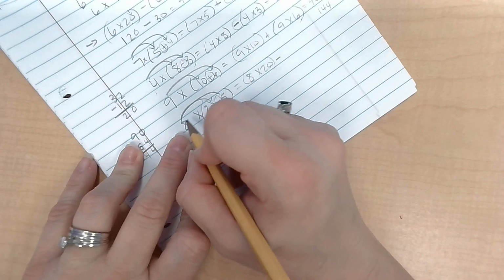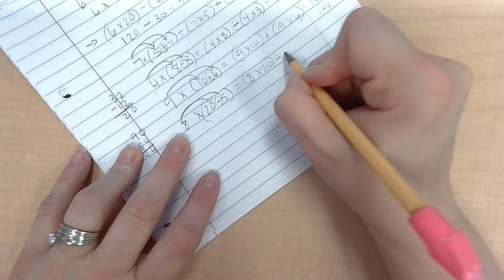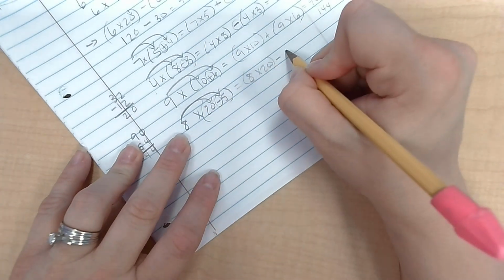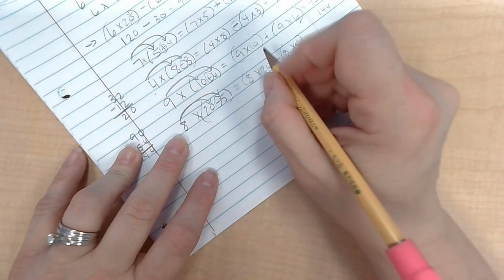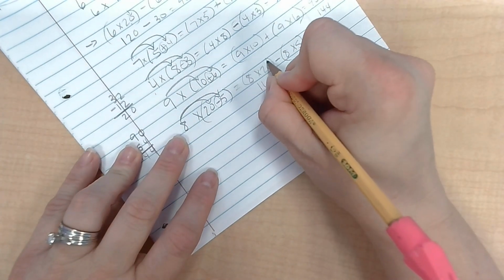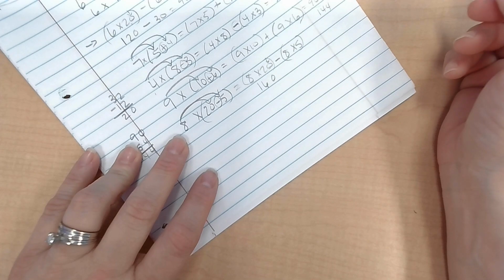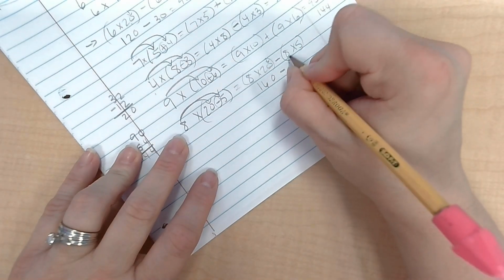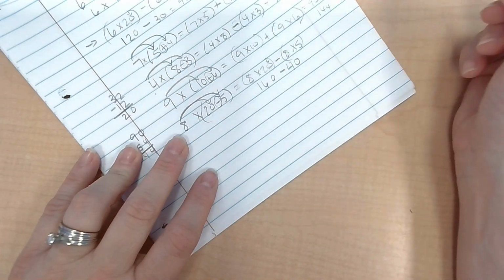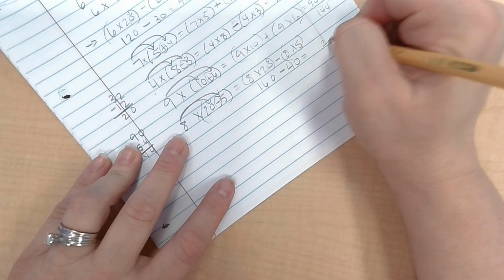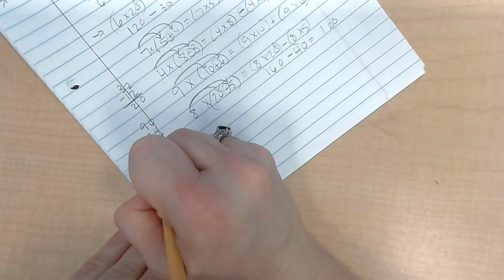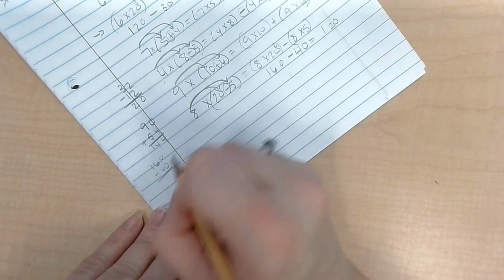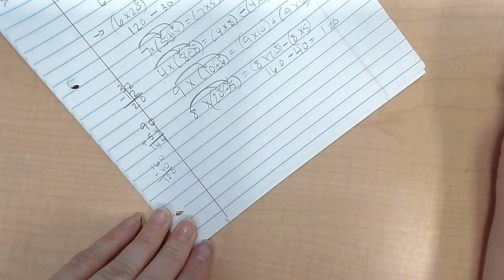Throws me off sometimes. 8 times 20 minus 8 times 5. 8 times 2 is 16, and I stick a 0 on there, so it's 160, minus 8 times 5 is 40. 6 minus 4 is 2, that's 120. And if you want to check it, check it.